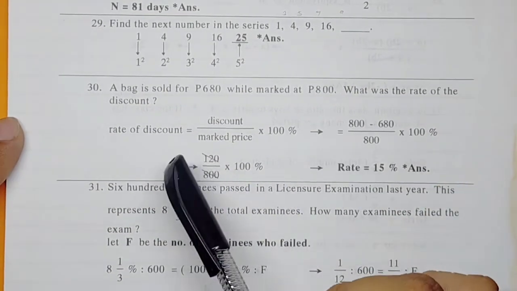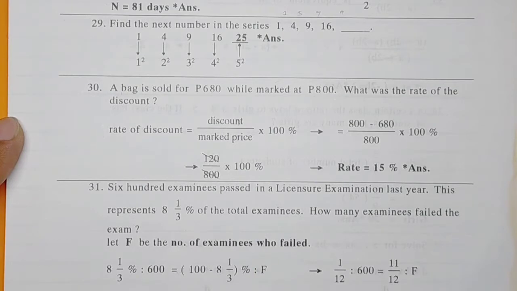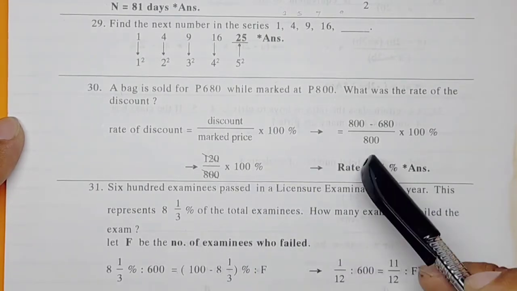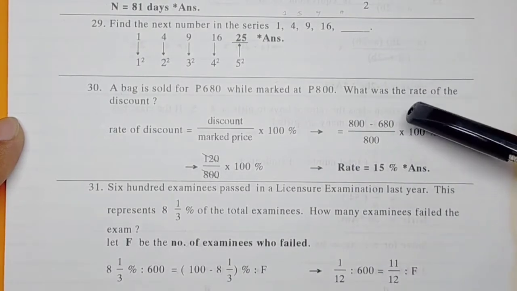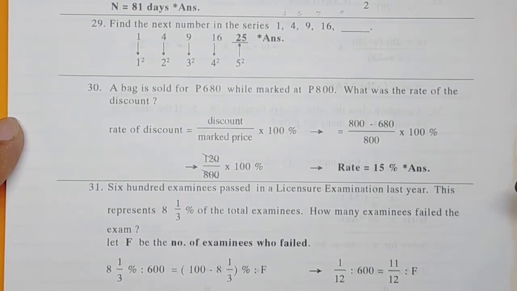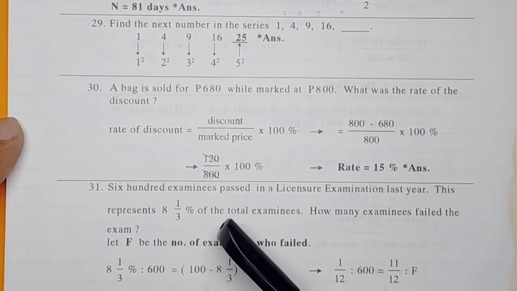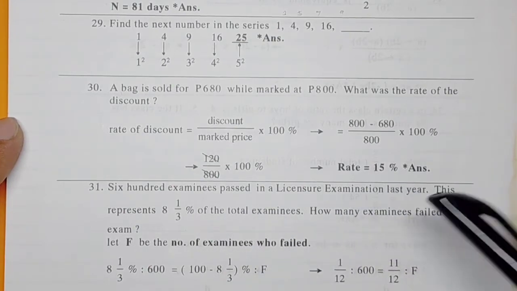So a bag is sold for 680 pesos while marked at 800 pesos. What was the rate of the discount? The rate of the discount is equal to discount over marked price, okay, times 100. Therefore, 800 marked price minus the sold price of 680, divided by 800, times 100%. That will be 120 over 800 times 100%. The rate will be 15%, okay?